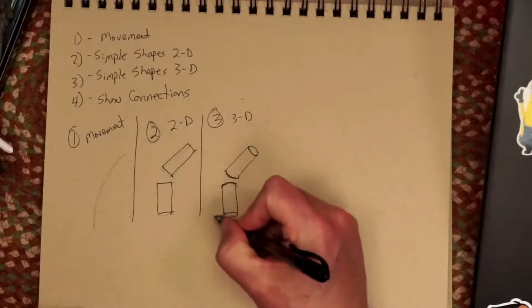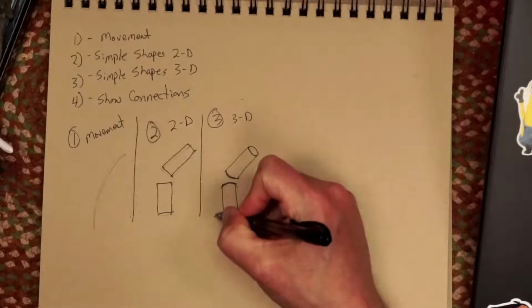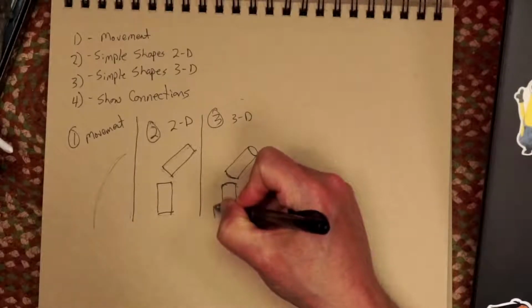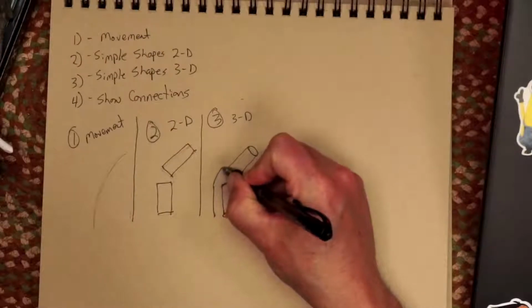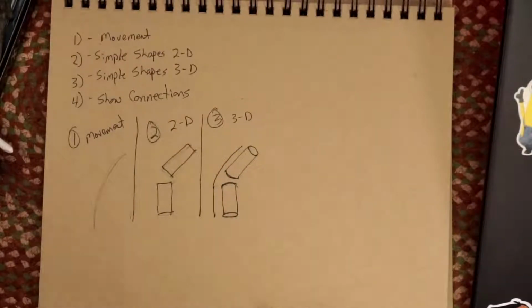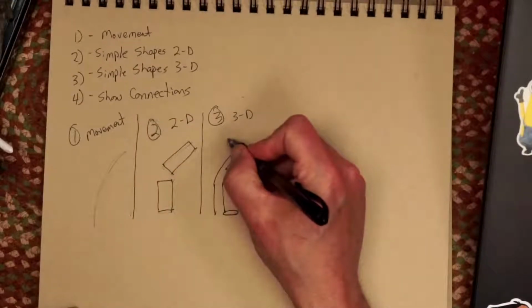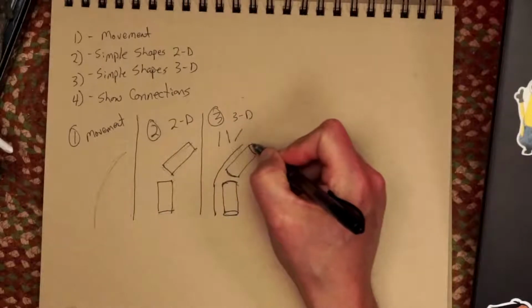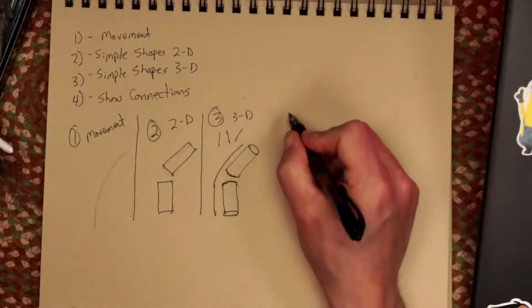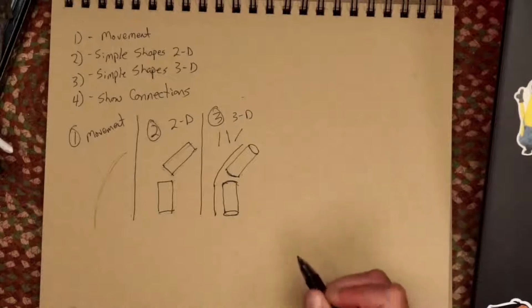Okay. So if we start here, we're going away from us. And then as we turn, we're coming more towards us. All right? So not only are we just going straight, leaning left, or leaning right, we're also going into the page or coming out of the page.